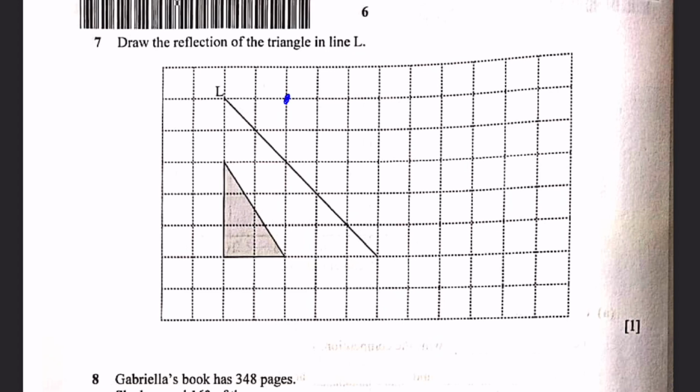This point is 1 point because same distance, opposite side. Let's take the opposite to this point. That will be all the way over here. And let's take the opposite for this point right there, and that will be here. So we've got our triangle. Let's just draw it down. So this is our triangle which we need. And that's the one. Let's go to question 8.